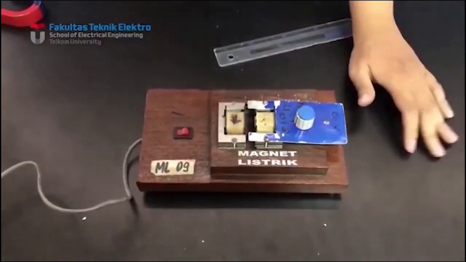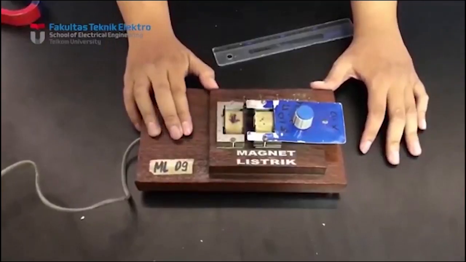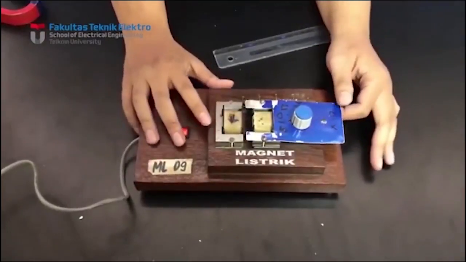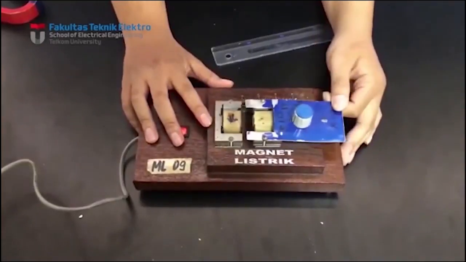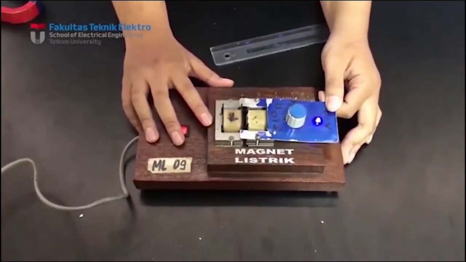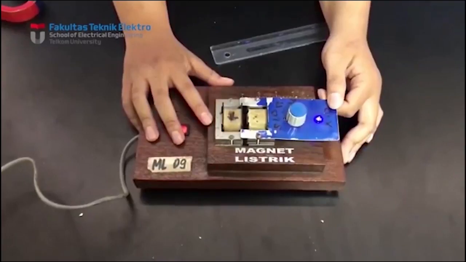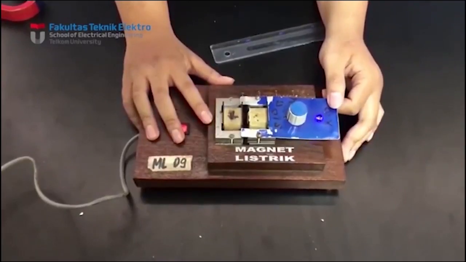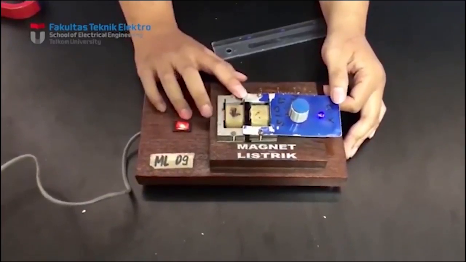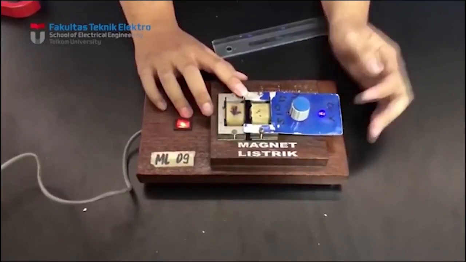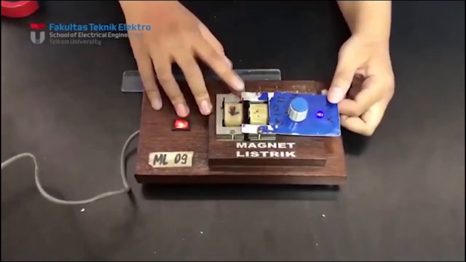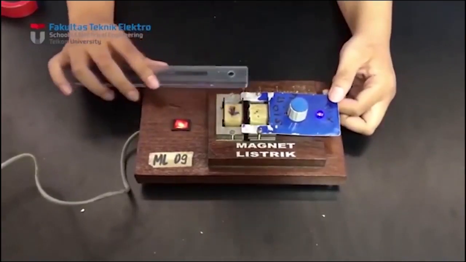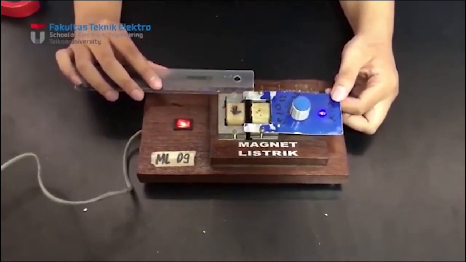Here we will need the distance data, the maximum distance between the primary and the secondary coil for the light to come on. Let us turn it on and try 50 for the secondary coil. Okay, let us measure the distance. It is 8 millimeter.